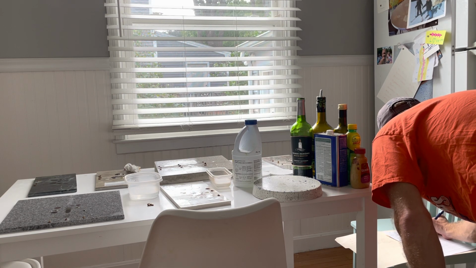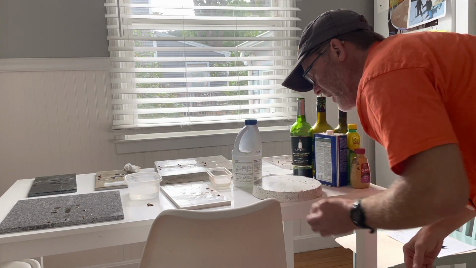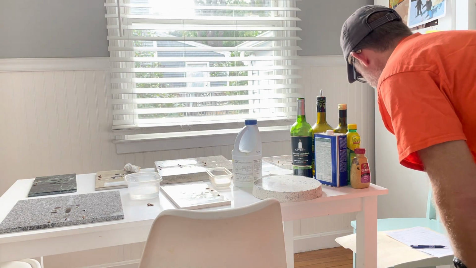So we're going to write down stain, but no etch. Just keep in mind, this is a 48-hour stain application. Pretty much a battle test.